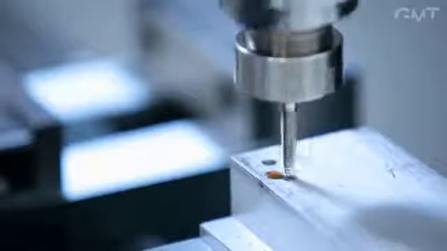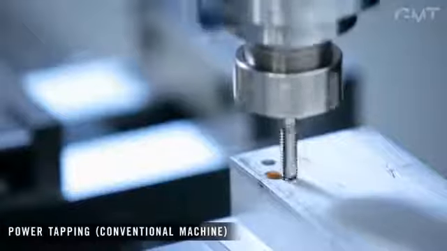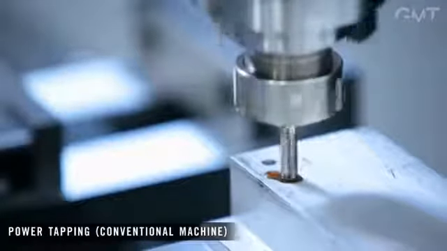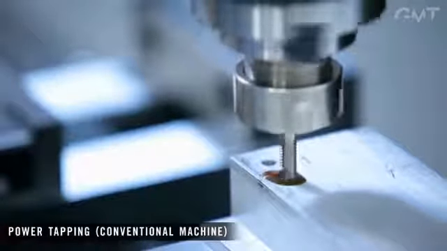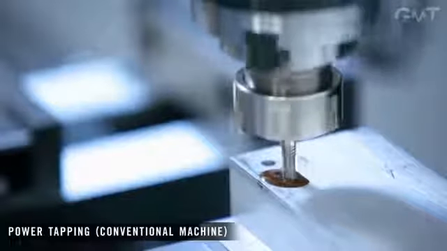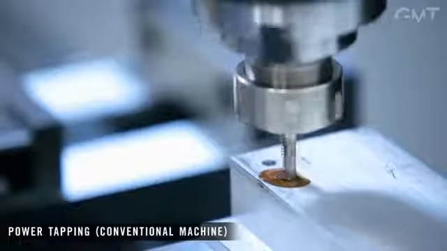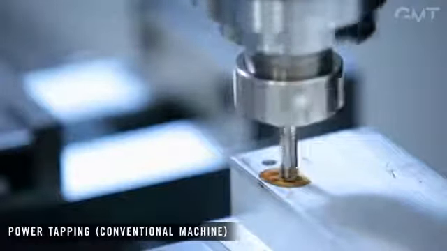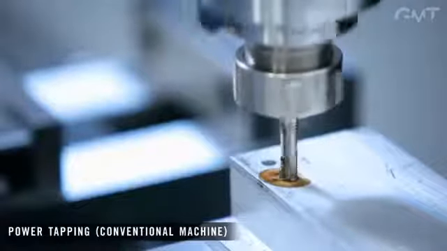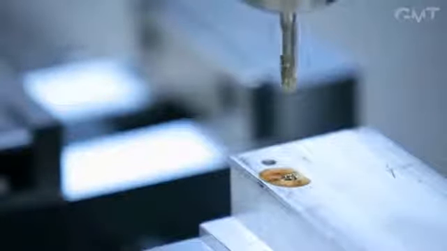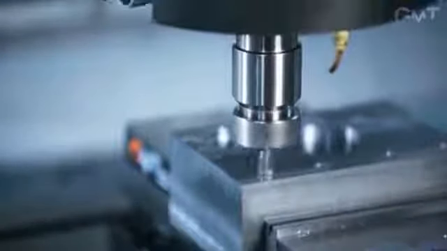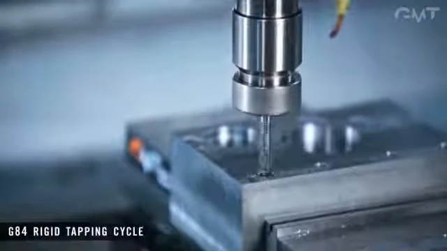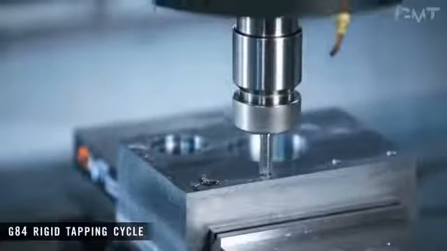Power tapping is a fast way to tap holes on a conventional machine equipped with a quill and a 3-phase instant reversing motor. Synchronized rigid tapping on a CNC machine is accomplished using the G84 canned cycle.